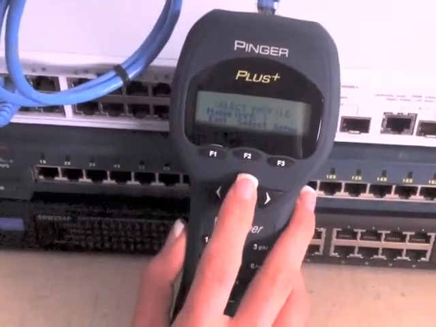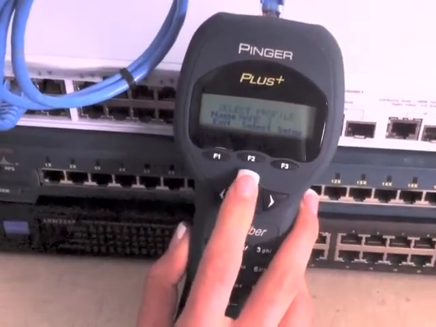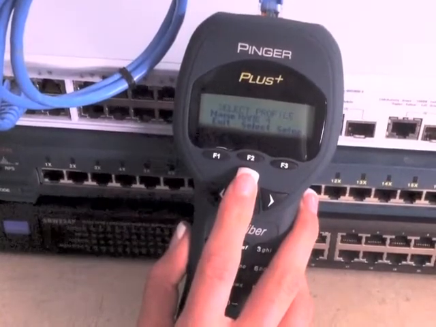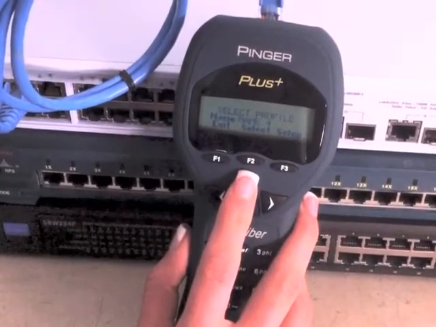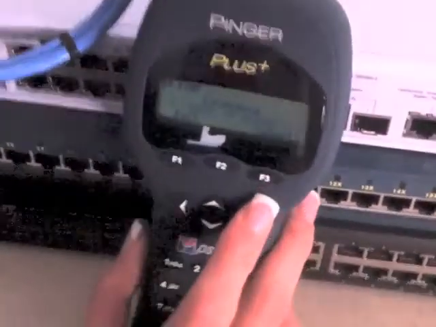The Ping Profiles feature allows technicians to configure and save up to 8 different test setups. Using a stored profile increases productivity by eliminating the need to input specific configuration information.